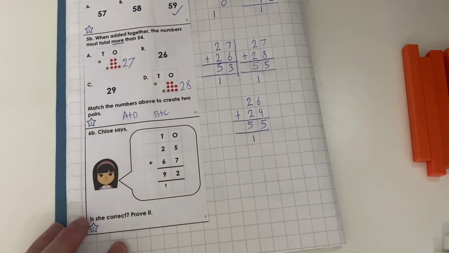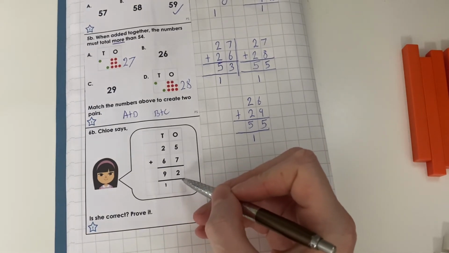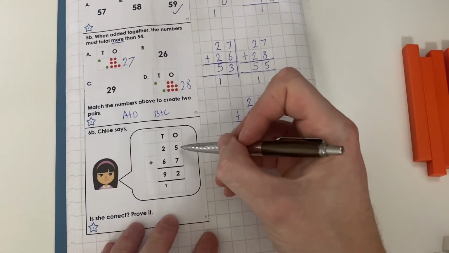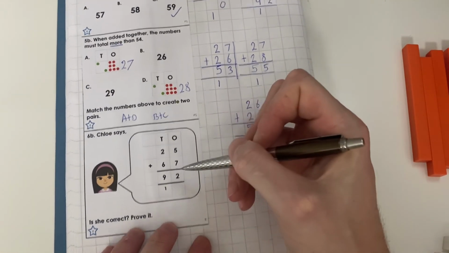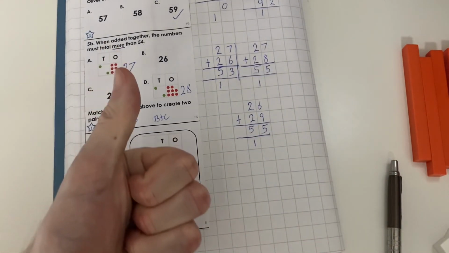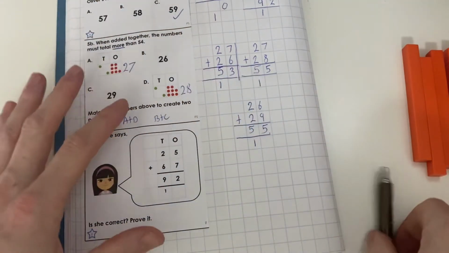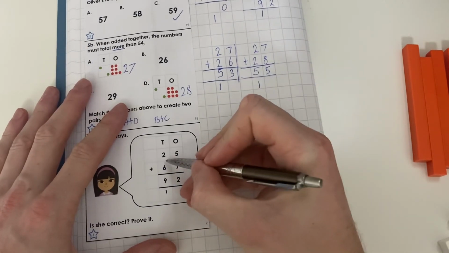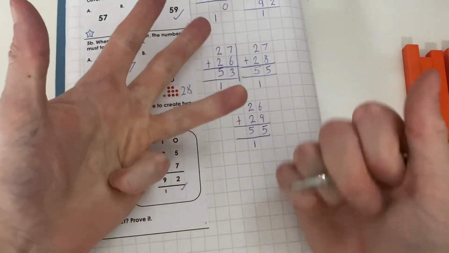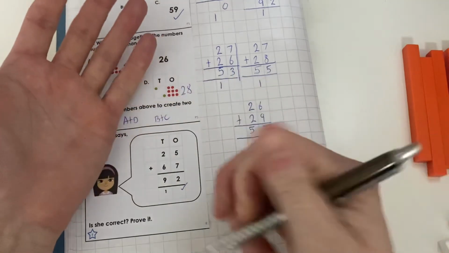The last question here is, Chloe says 25 plus 67 equals 92. Is she correct? Prove it. Now, we'll go through using her working out here. So 5 plus 7, she says 12. Well, let's double check that by using the finger. So we've got 5, let's add 7 onto 5. 6, 7, 8, 9, 10, 11, 12. So she's correct there. And then 2 plus 6. So 6 onto 2, 3, 4, 5, 6, 7, 8. Plus the 1, 9. So she's correct there.